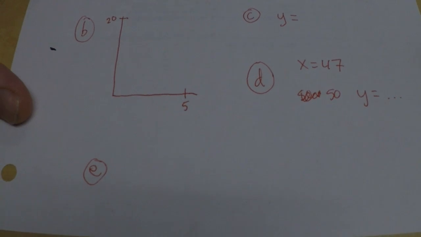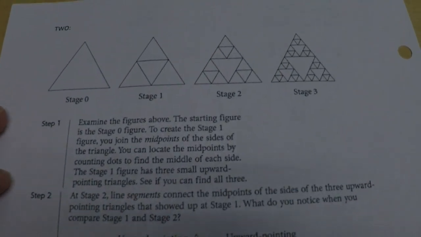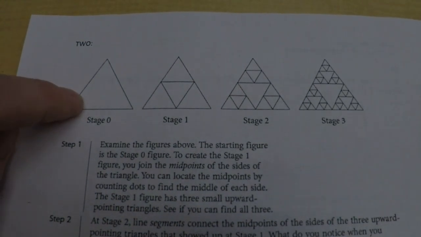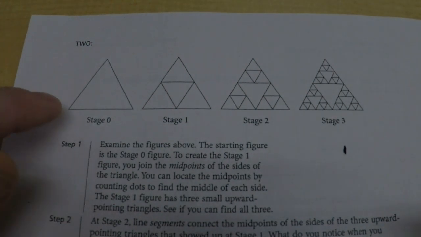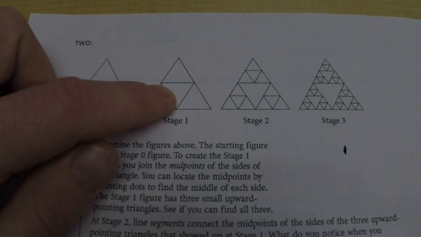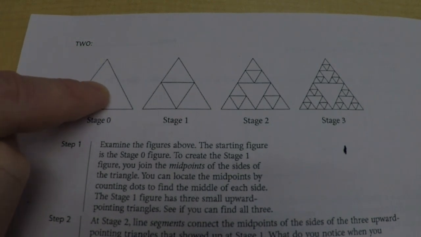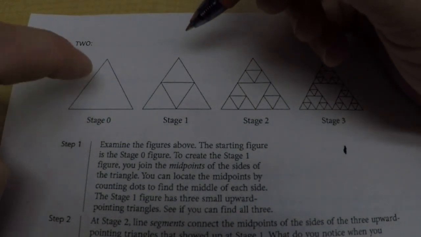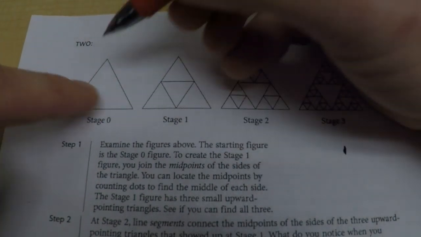All right. On the back side, we're looking at a different kind of triangles. So stage 0, stage 1, stage 2, stage 3. Notice that to go to the next stage, all the upward pointing triangles, you need to find their midpoints. So like if I went to the next stage from here, I'd find the midpoints of this and connect those, and that gets you to the next stage.